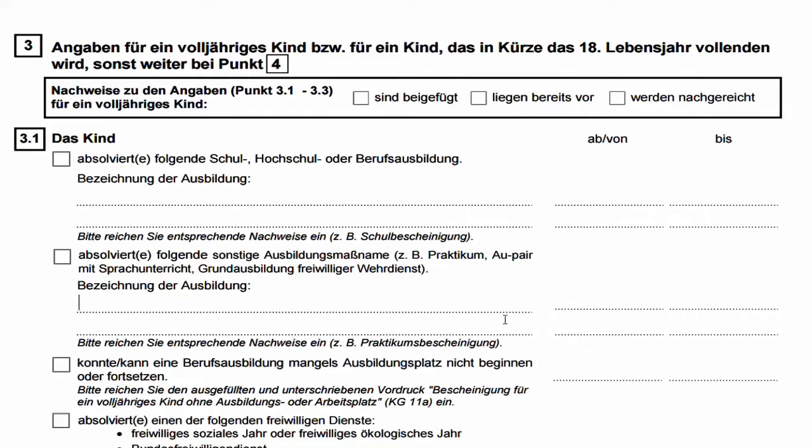You should also send a proof about it to the Familienkasse, for example, a certificate from the internship, and you mark here with a cross.